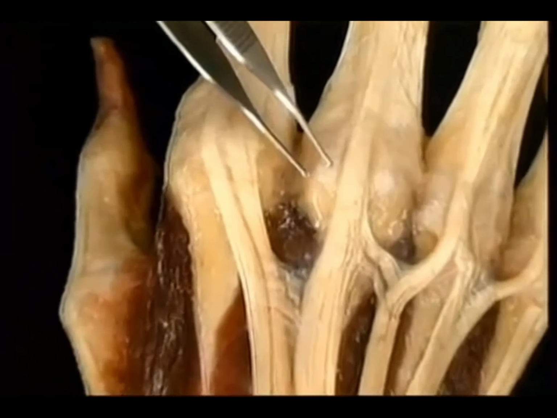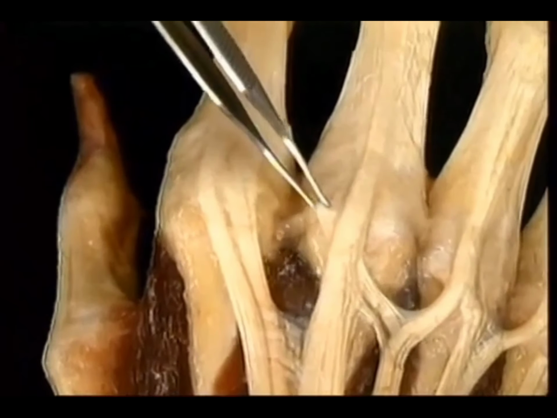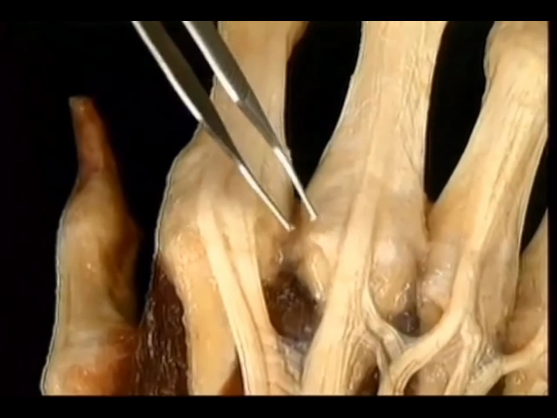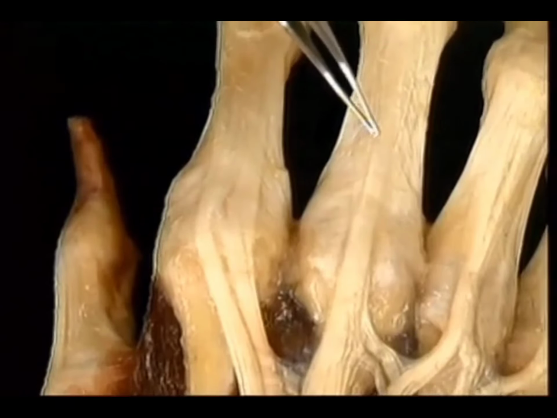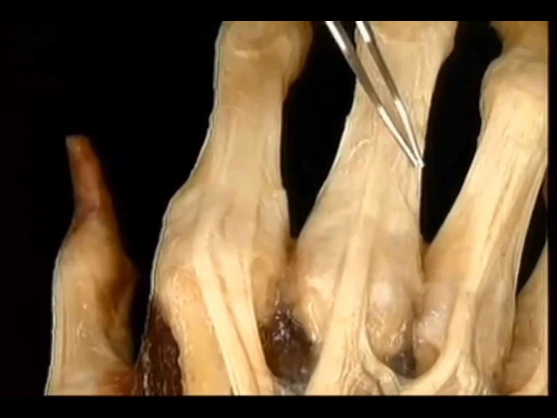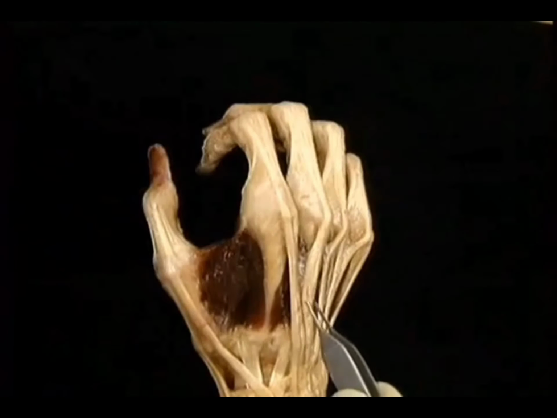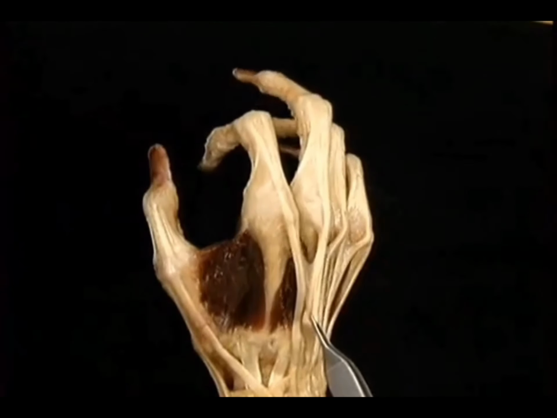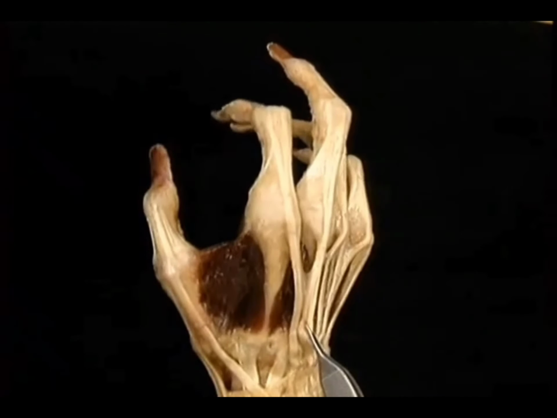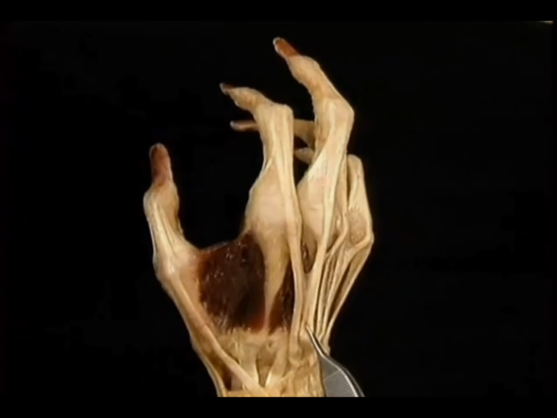Here at the MP joint, each extensor tendon gives rise to the extensor hood, then divides into three parts, as we saw when we looked at the extensor mechanism a little while back. The extensor muscles produce extension at all three joints of the finger. Their main effect is at the MP joint. As we'll see later, the interosseous muscles and the lumbricals also have major roles in extending the interphalangeal joints.